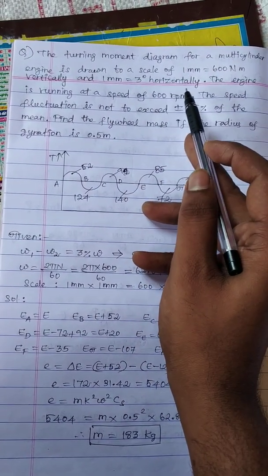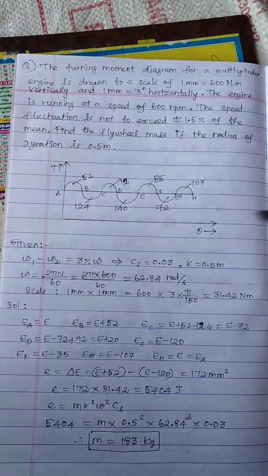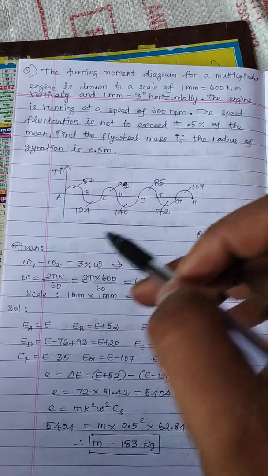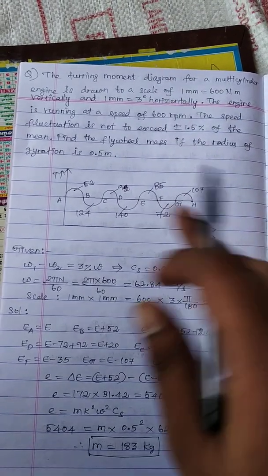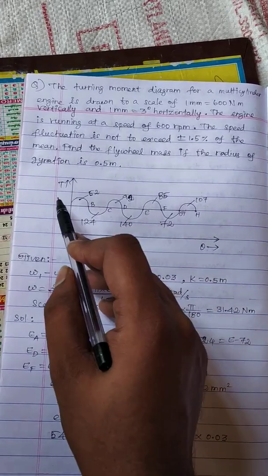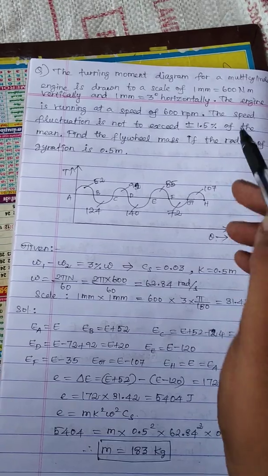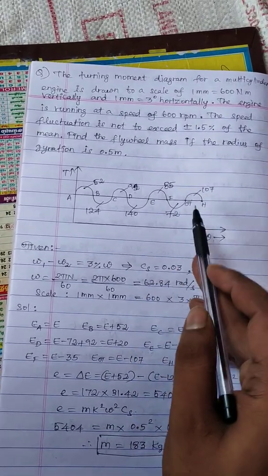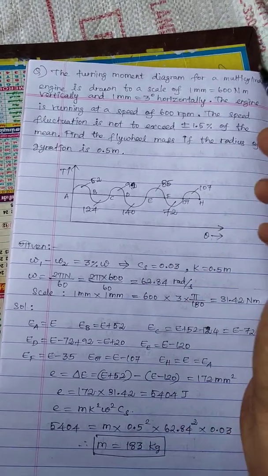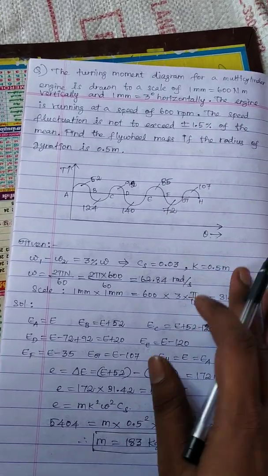I already told you the turning moment diagram is the turning moment versus crank angle. So if you draw the diagram with the scale, in the x-axis 1 mm is equal to 3 degree and in the y-axis 1 mm is equal to 600 Newton meter. Next, the engine is running at a speed of 600 rpm. Engine speed simply is given, which means N, capital N, that is the mean speed.